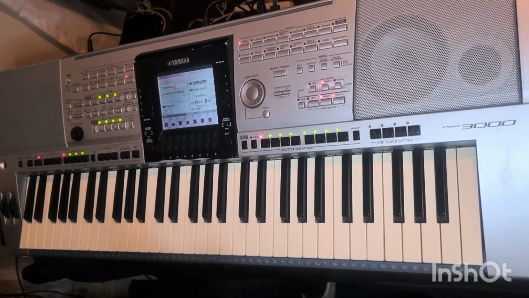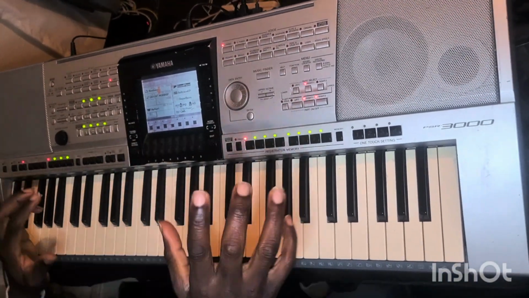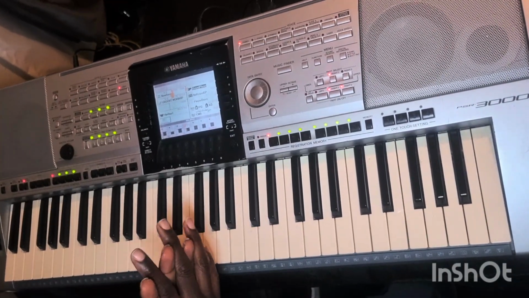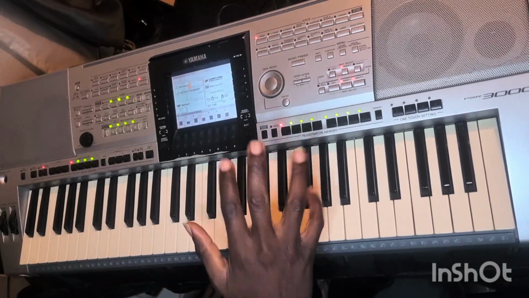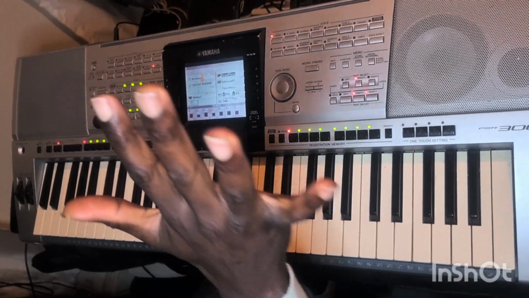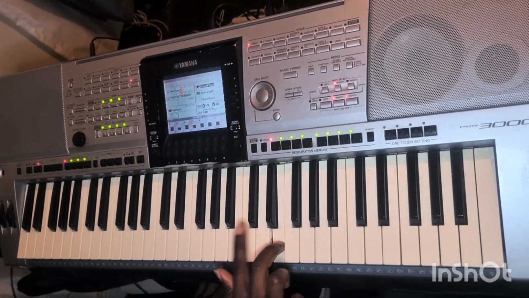Okay? So our practice for this week, last week we looked at the major scale on the key of C. So our practice for this week is going to be putting both the right hand and the left hand together. Last week we said our major scale on the key of C is 1, 2, 3, 1, 2, 3, 4, 5.